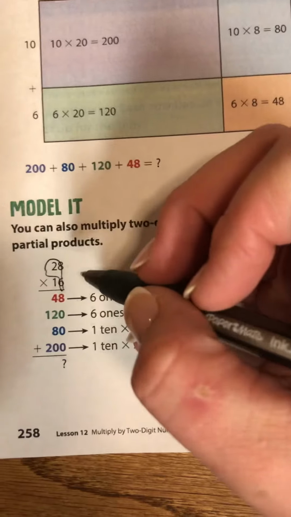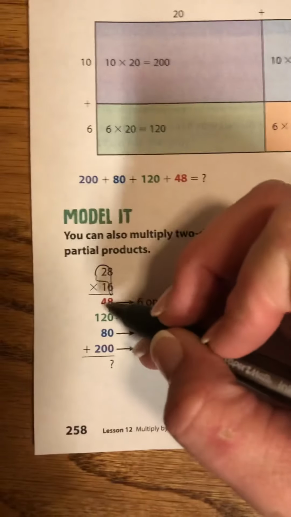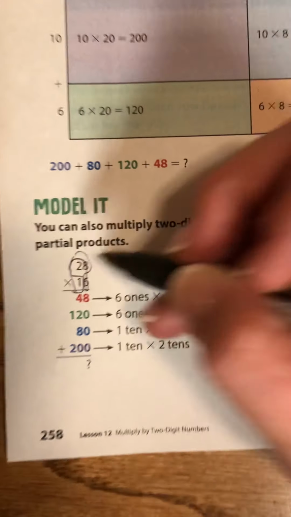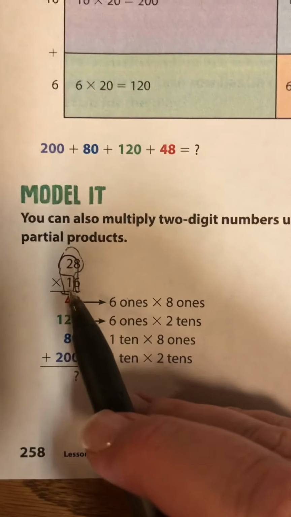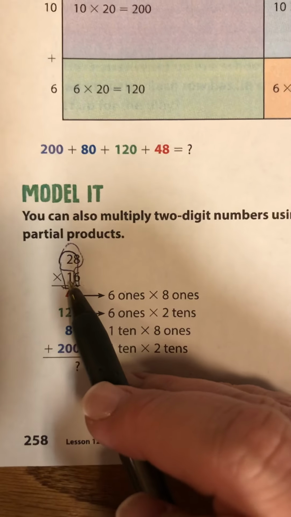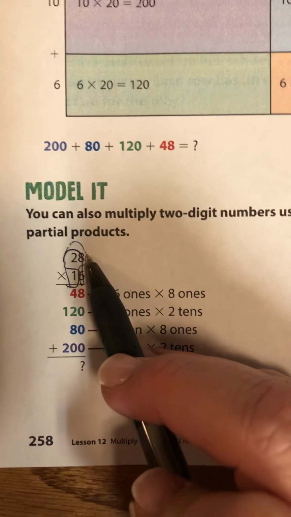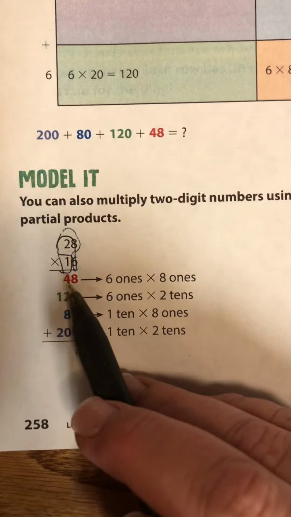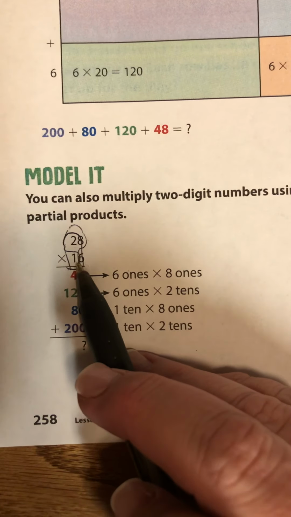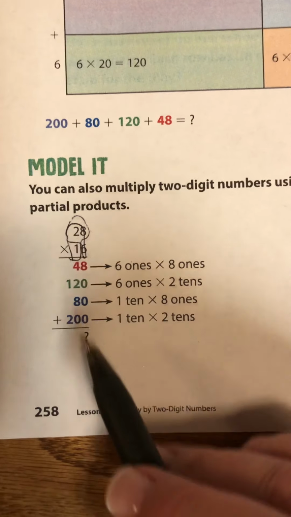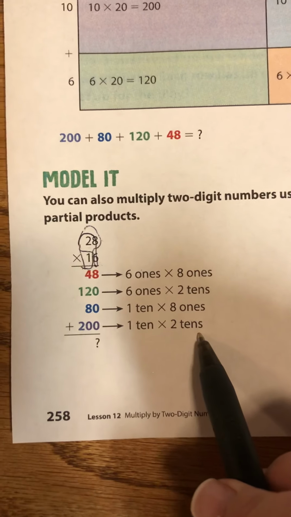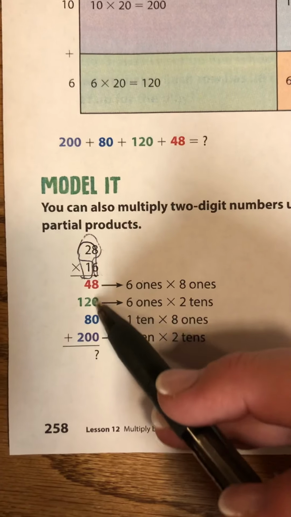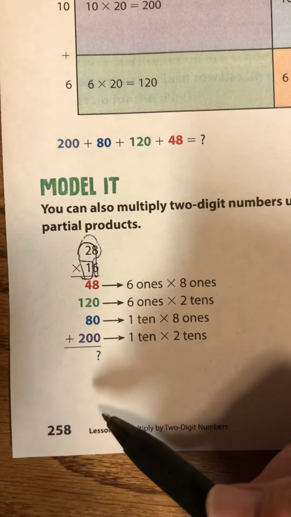All right, let me draw my other turtle head, see if this makes sense. This go round, I want us to think that is really 10 times 8 ones. 10 times 8 ones gives us 80. And our final step would be 10 times 2 tens. That's really like 10 times 20. That gives us 200. So now we're given 4 partial products and we add them all up.